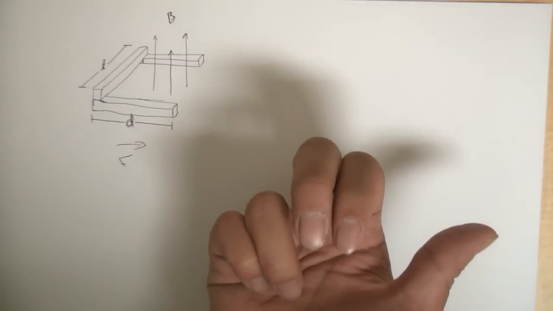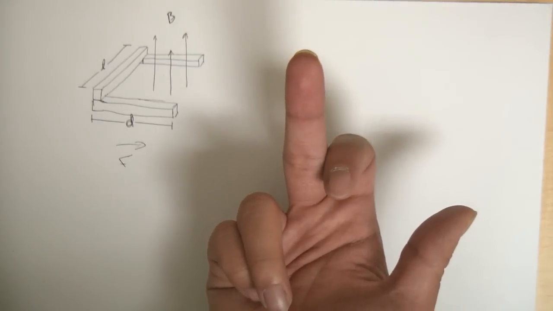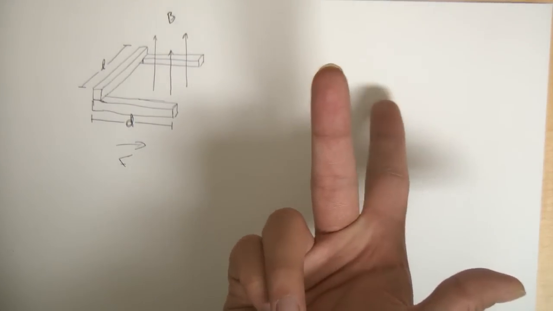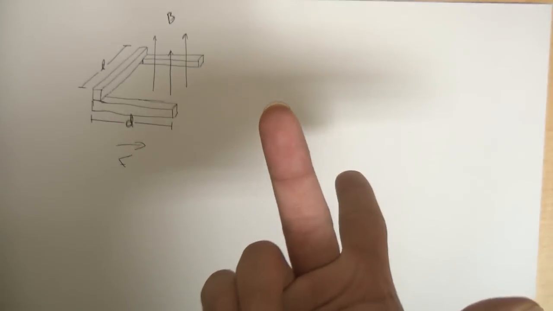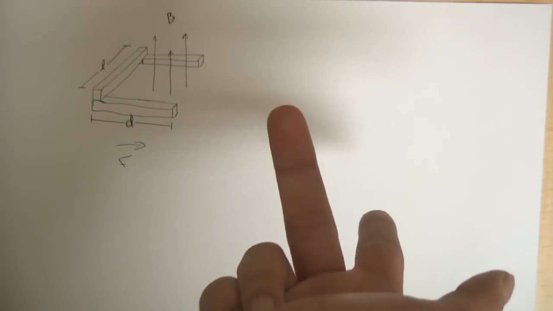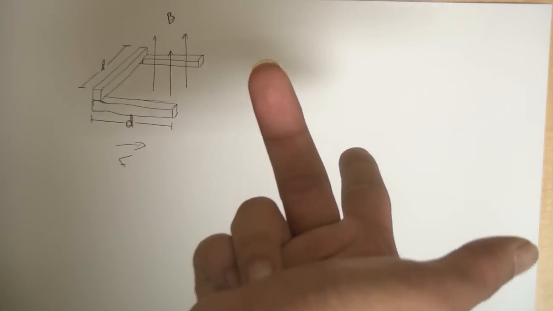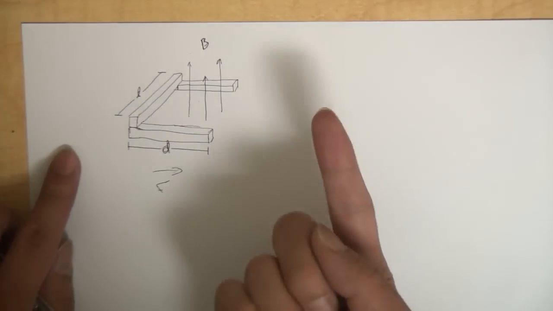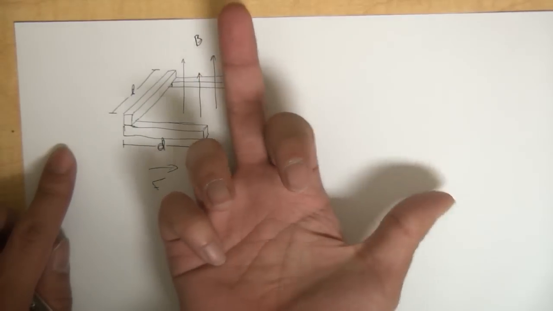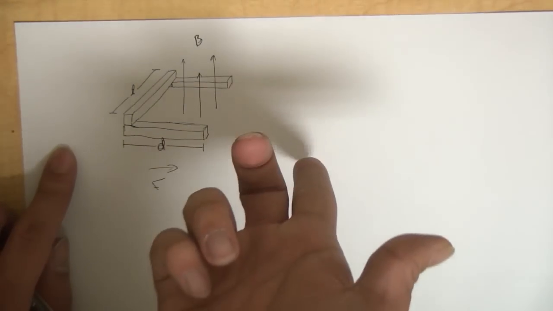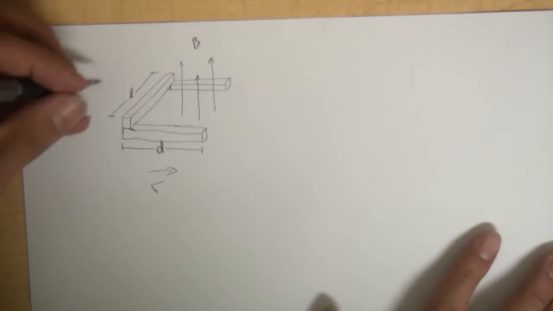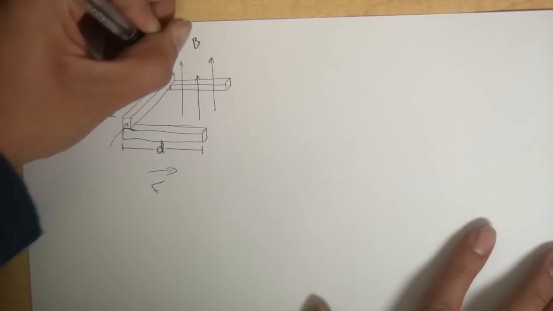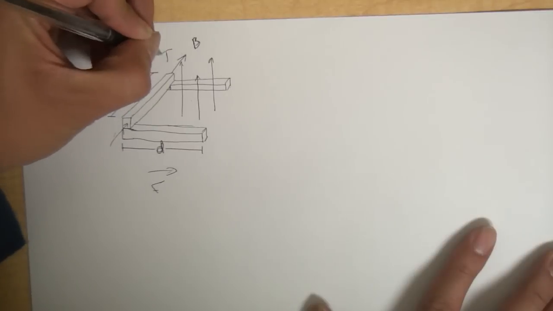And then our middle finger is the B field, sorry about this. And then that means our pointer finger is going to be the current, which is into the paper. It's kind of hard to see, but yeah, middle finger up, force this way into the paper, so that means the current has to be going into the paper.